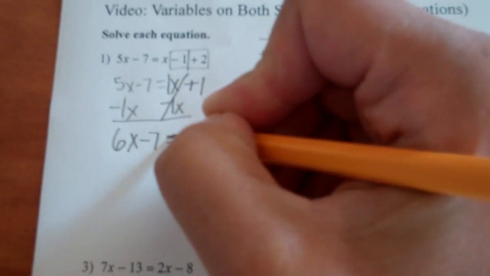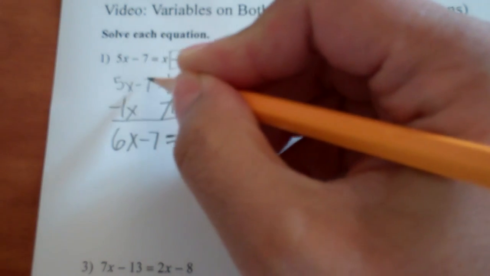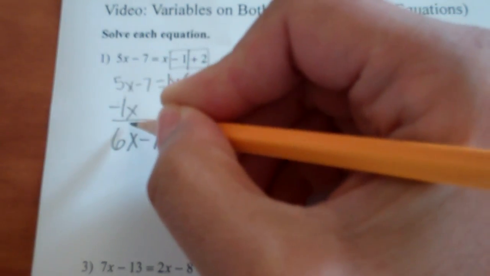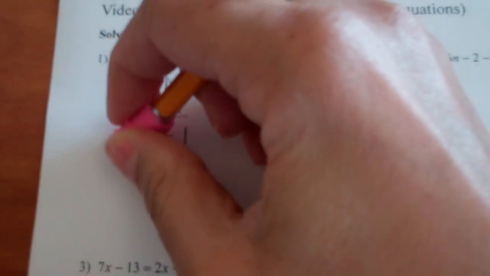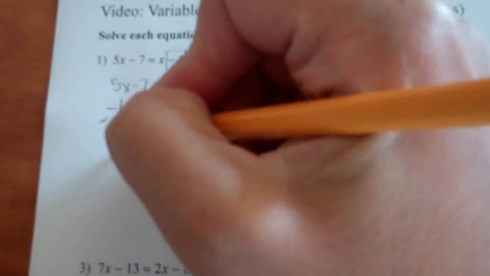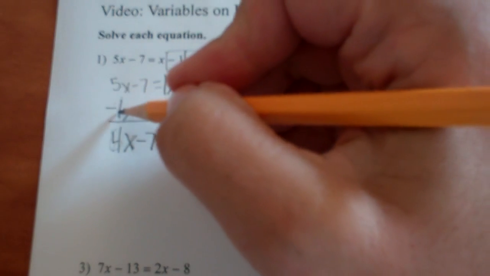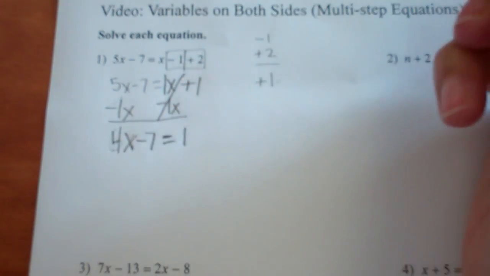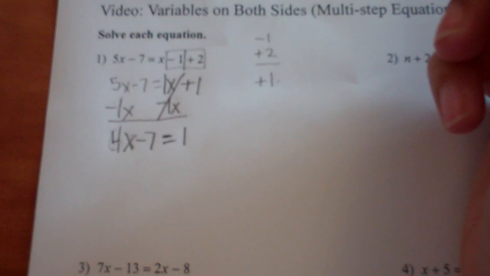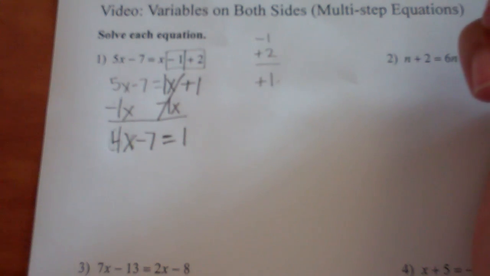I have 6x minus 7 equals, bringing down my positive 1, bringing down my equal sign, bringing down my minus 7, and, oh, it's not 6x. What is it? It's actually 4x. Thank you very much. So 5 minus 1 is 4x. There we go. And we just did step 2b.